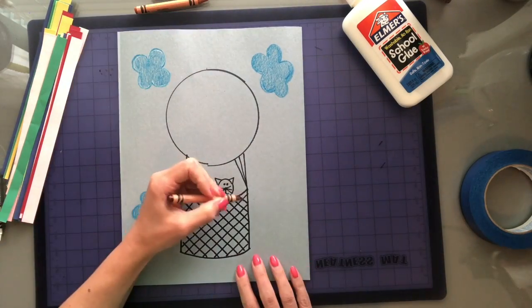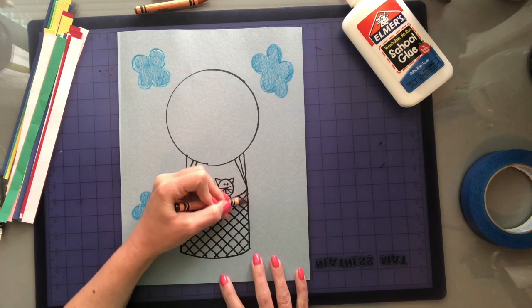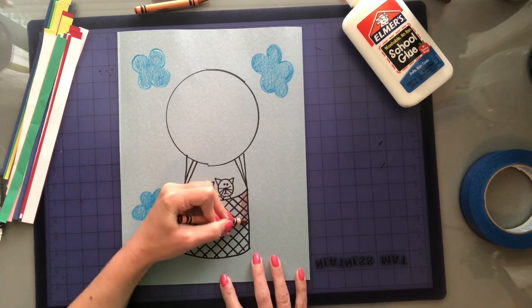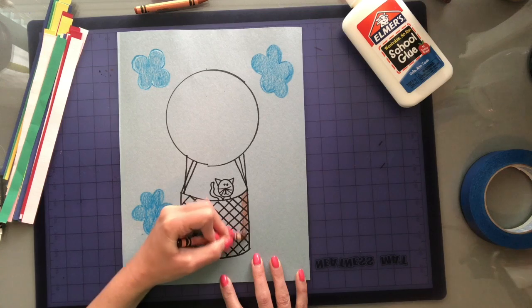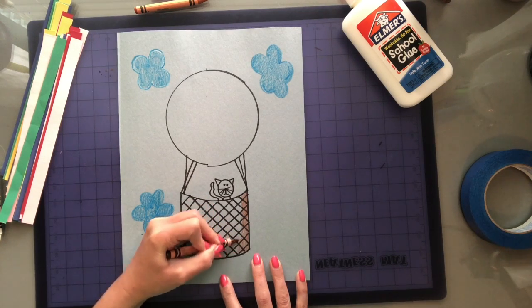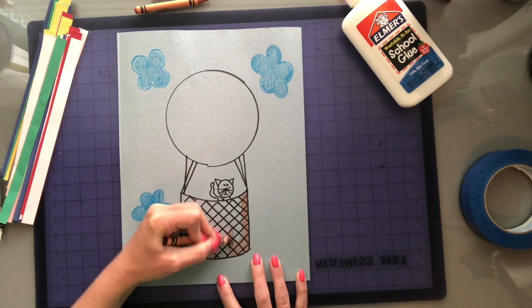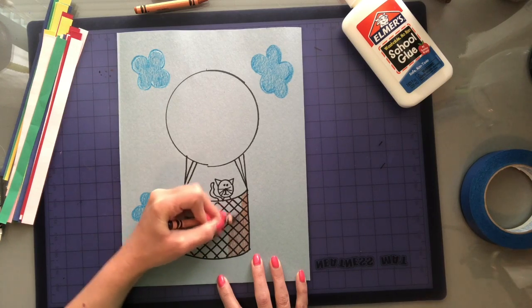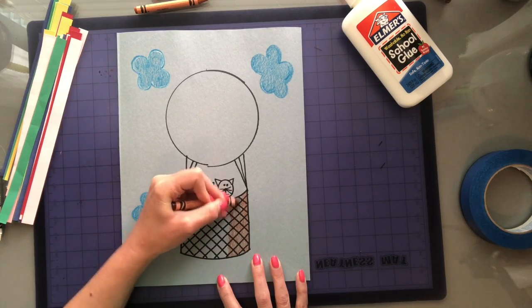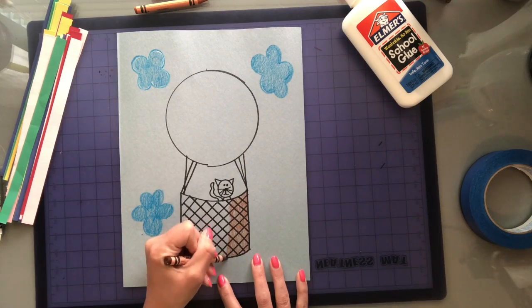Now since I already have my art piece traced with Sharpie, I'm ready to go in and color with crayons, or you could use markers. So I'm going to take a brown crayon and I'm going to color the basket, and then I'm going to go ahead and color the cat as well. Once I color those 2 items, then I'm ready to start the balloon.